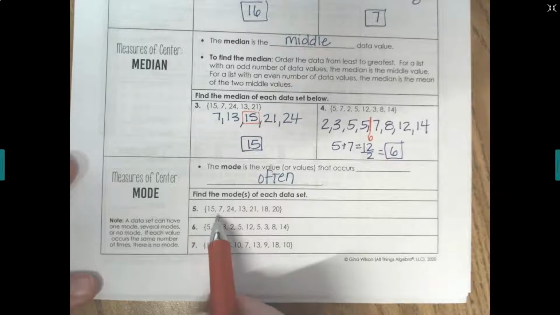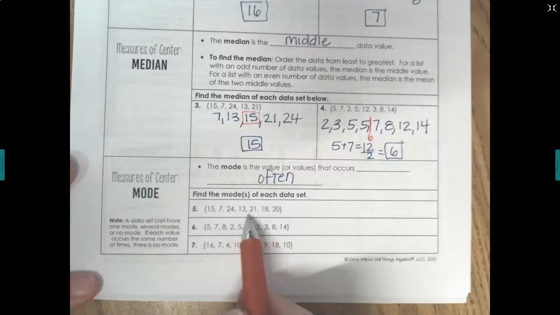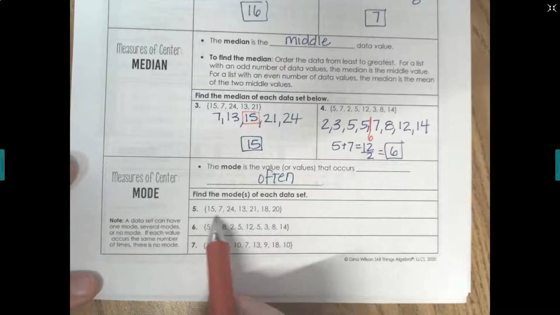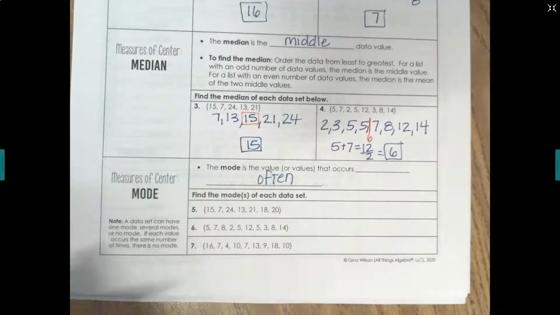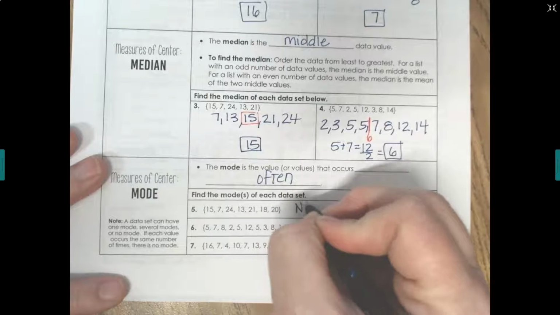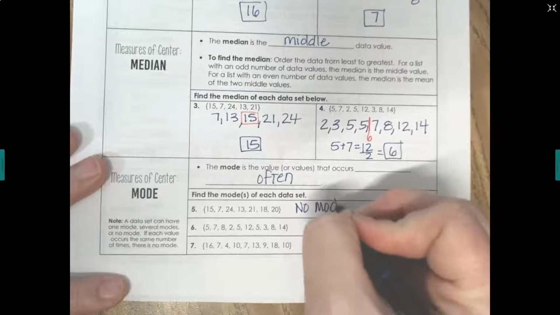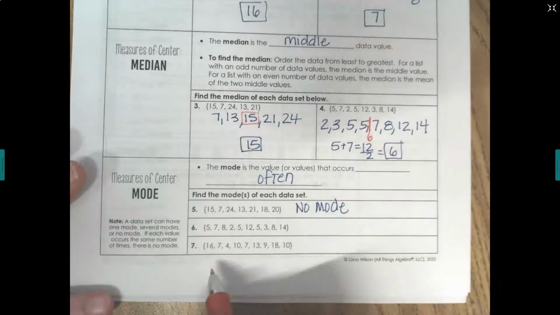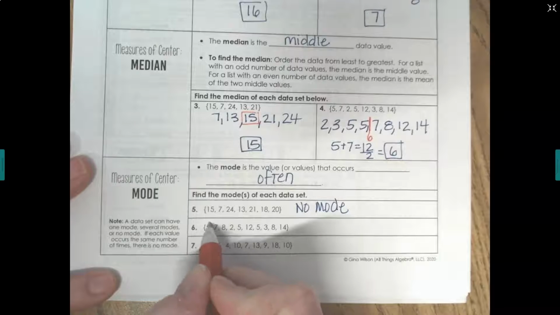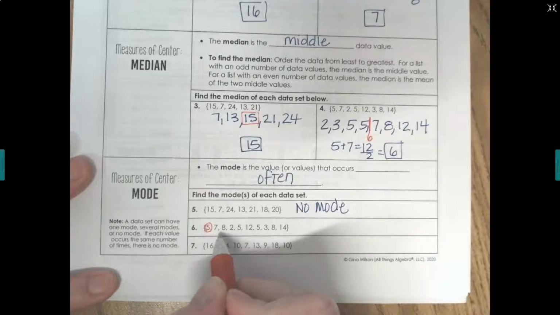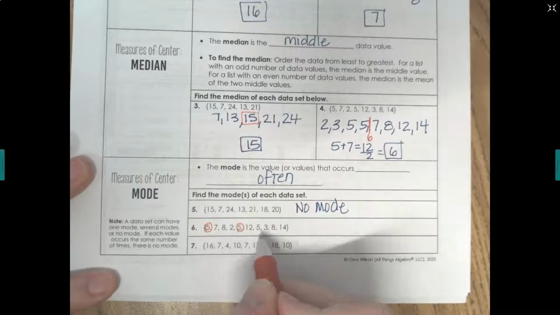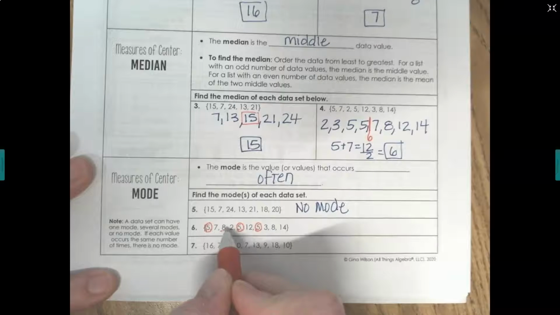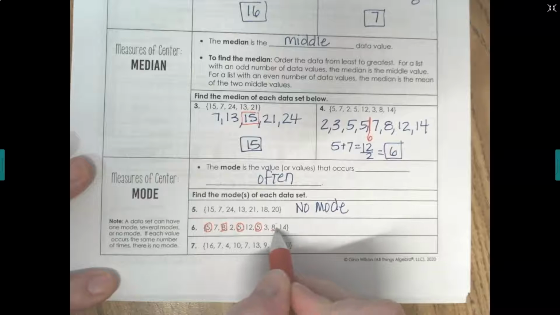So when I look through this data set, I am noticing that none of these are repeating themselves. They're all unique numbers. So this data has no mode because they all occur the exact same number of times. Okay, let me look at this next set. So I have a 5. Oh, look, I got another 5. And then another 5. But then I notice there's also an 8 and an 8.